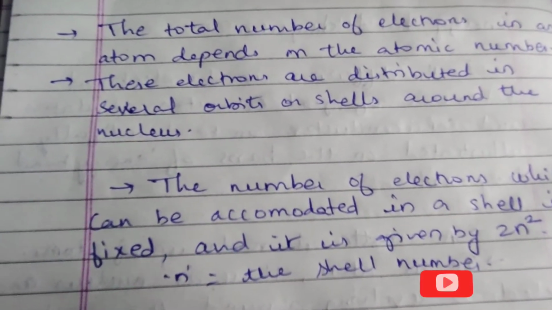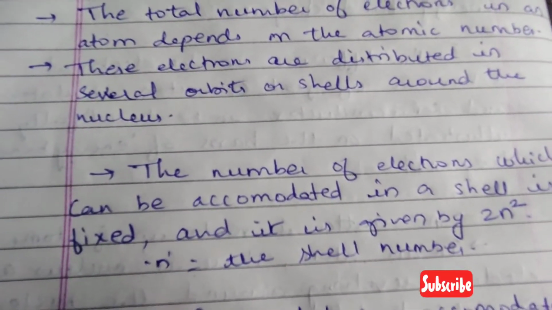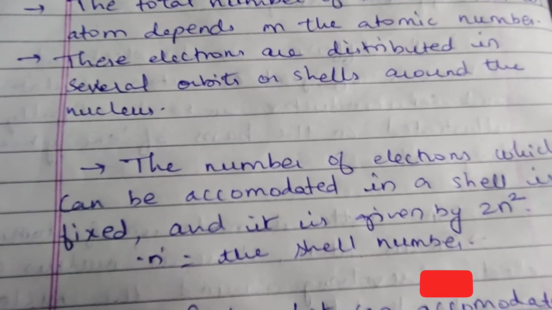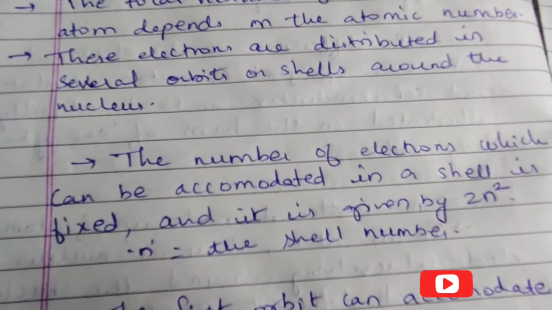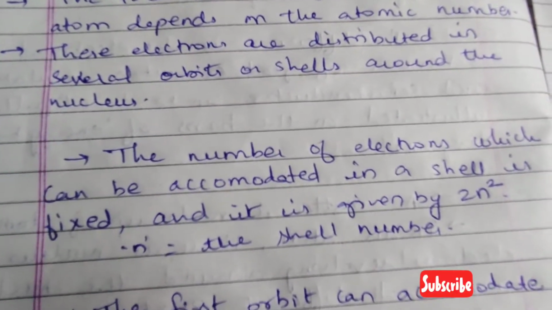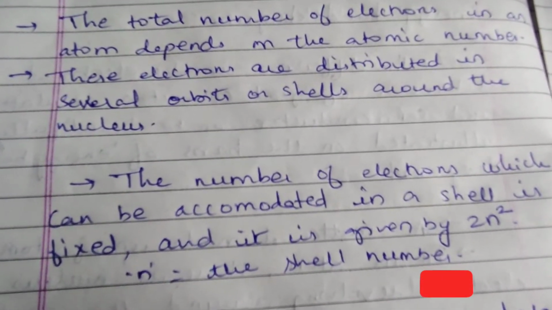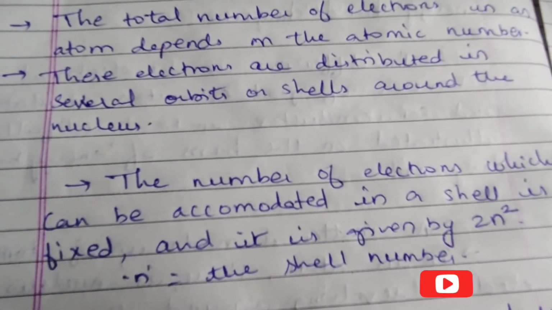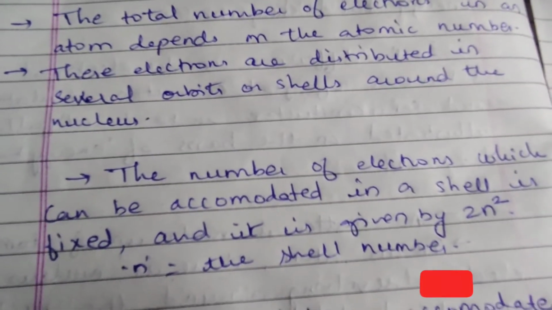For example, oxygen, the atomic number is 8. If you know the atomic periodic table chart, those have these atomic numbers. Like that you can know the number of electrons also. These electrons will be distributed in several orbits or shells around the nucleus.